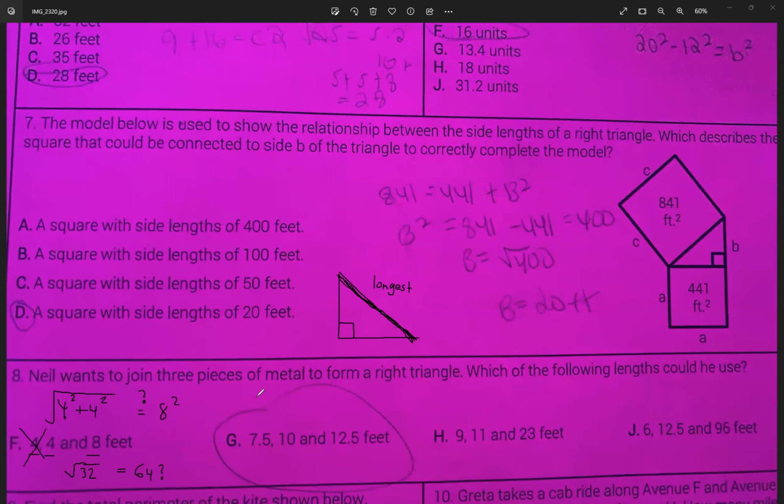Same idea on this one. Does 12.5 squared equal 7.5 squared plus 10 squared? What's 7.5 squared? 56.25 plus 100 is 156.25. Is the root of that 12.5? 156.25 is 12.5 times 12.5. Yes, it is. So 12.5 squared equals 156.25. This one checks out.